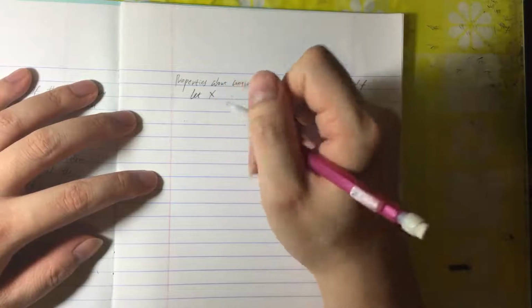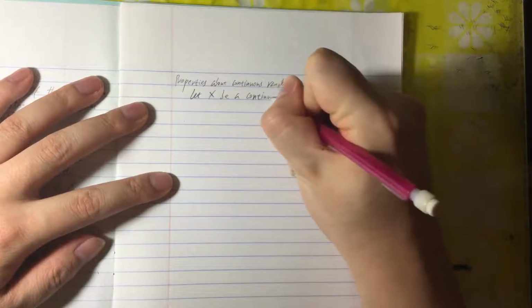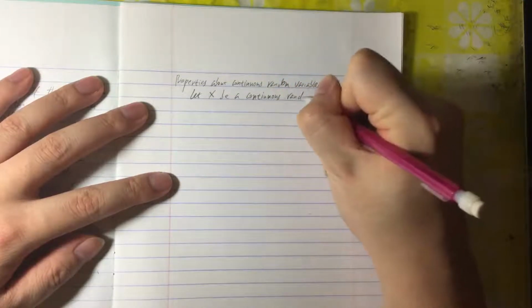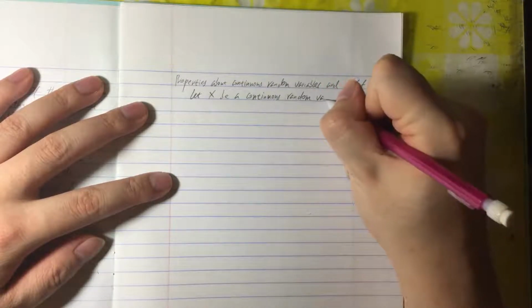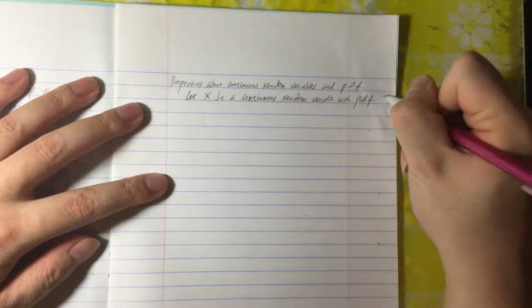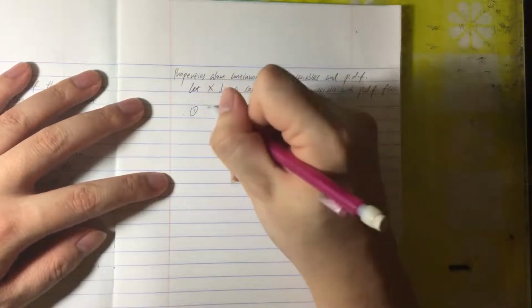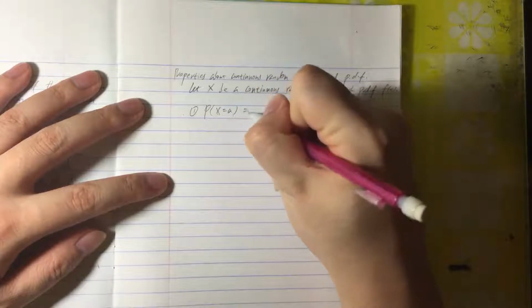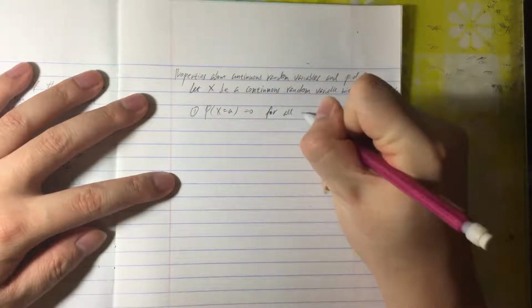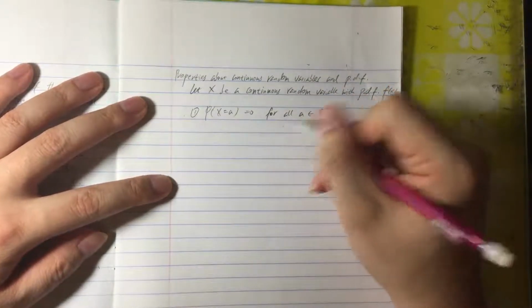Let X be a continuous random variable with probability density function f of x. Then we have the following properties. First property: the probability that X equals a is always 0 for all real numbers a.